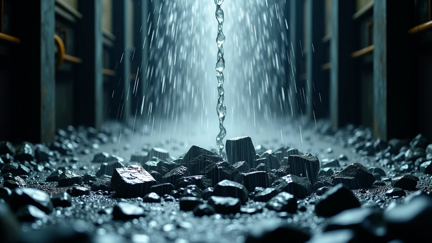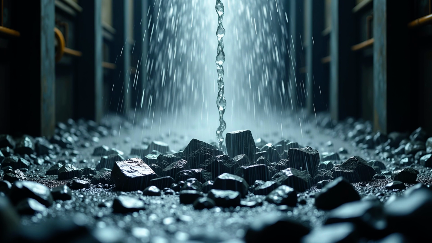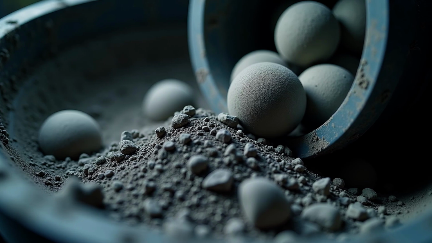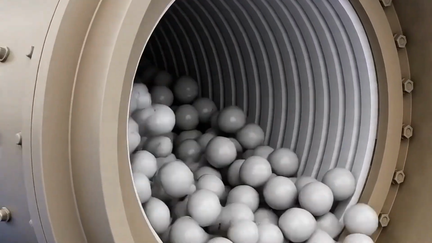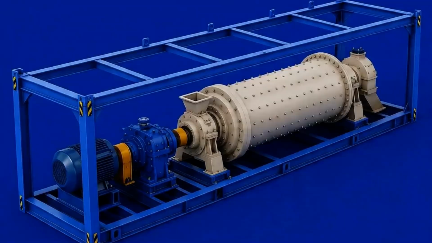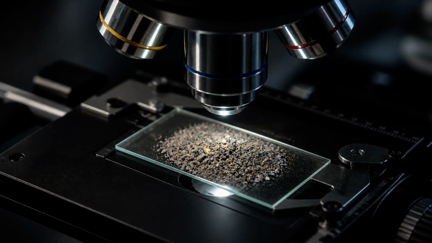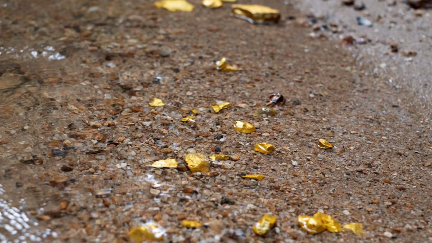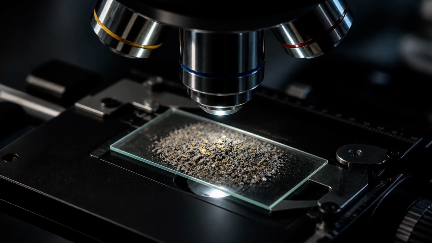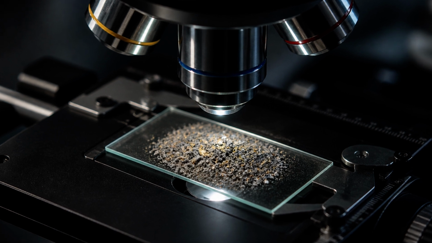For finer particles, wet processing becomes necessary. The material is fed into a ceramic ball mill, where it is ground down to approximately 200 mesh, or around 75 microns. The principle here is that finer particles allow better liberation of valuable minerals, which leads to higher recovery rates. However, grinding must be carefully controlled to avoid excessive fines that can complicate separation.